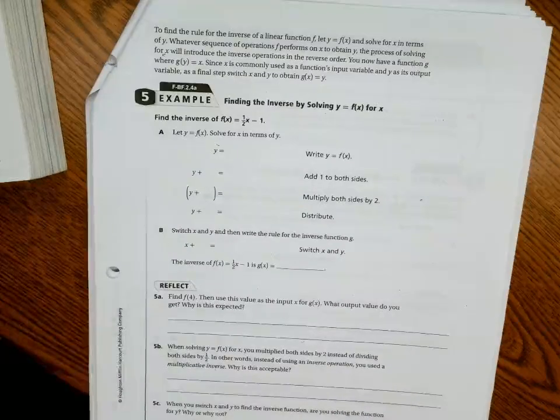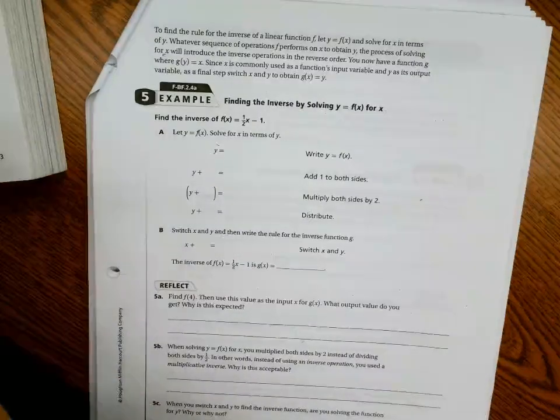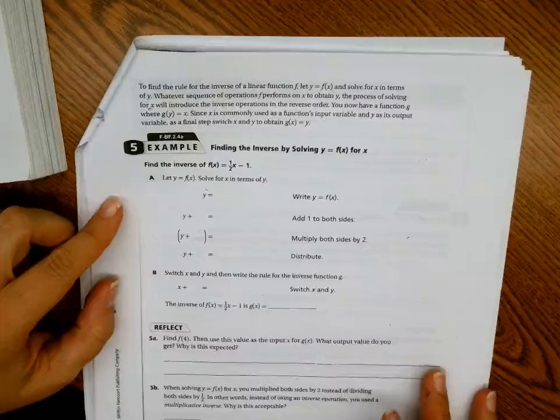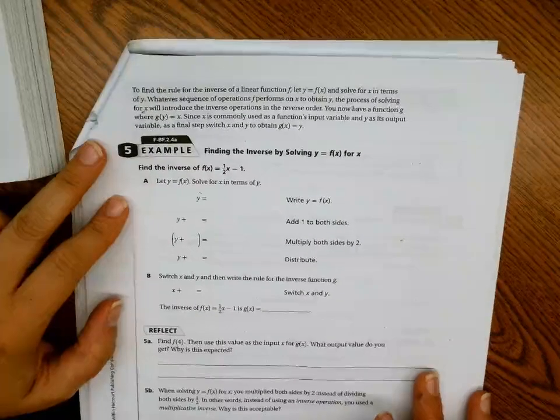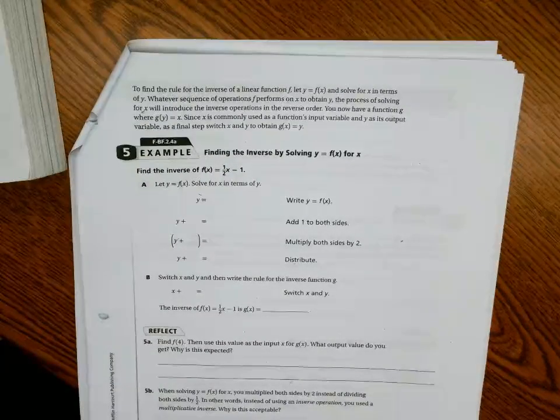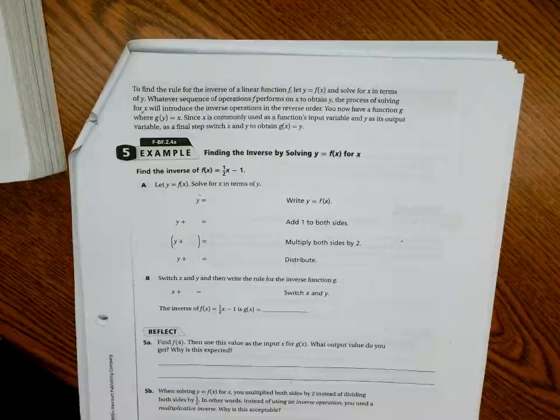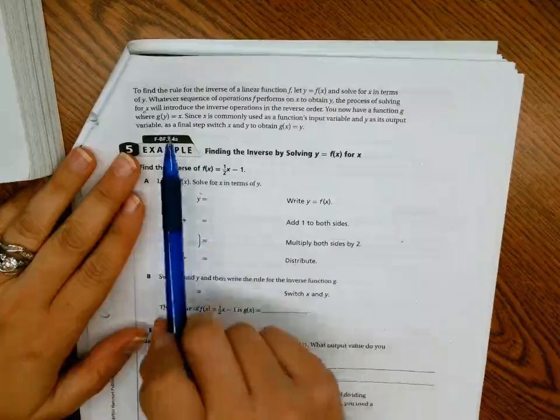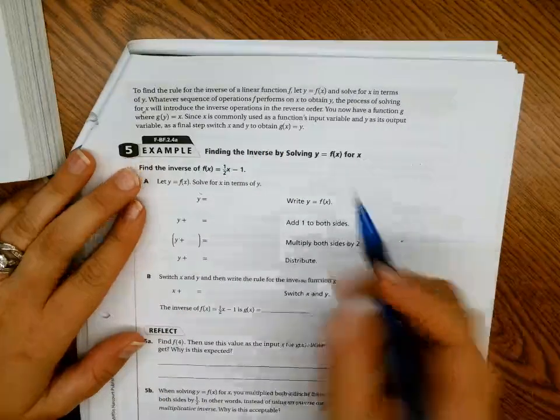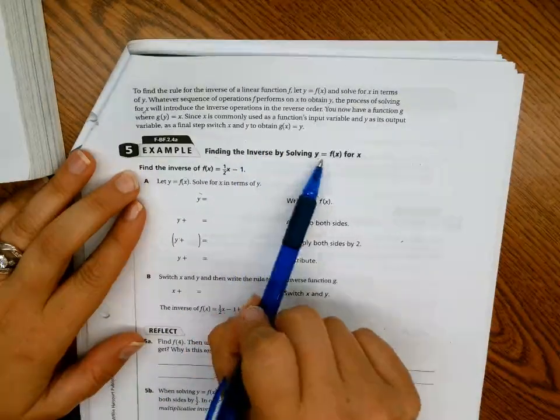To find the rule for the inverse of a linear function f, let y equals f of x, and solve for x in terms of y. Whatever sequence of operations f performs on x to obtain y, the process of solving for x will introduce the inverse function in the reverse order. We now have a function g where g of y equals x. Since x is commonly used as a function input value and y as its output variable, as the final step, switch x and y to obtain g of x equals y. Finding the inverse by solving y equals f of x for x.